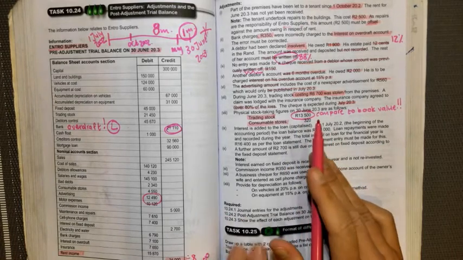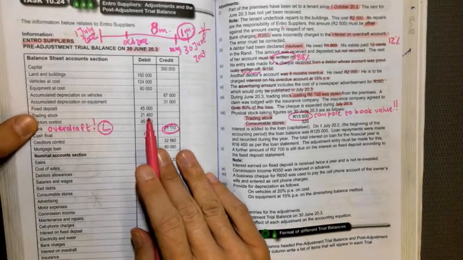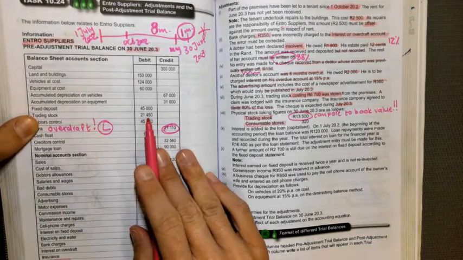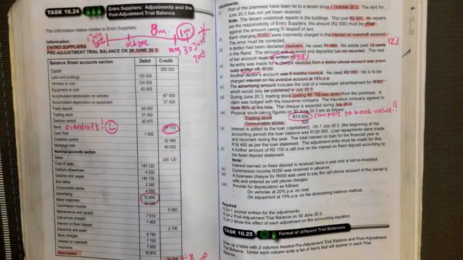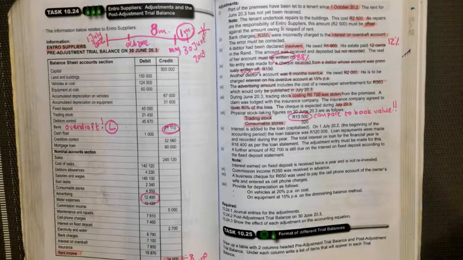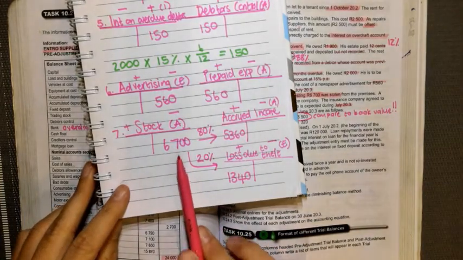The book value on the pre-adjustment trial balance is 21,450. But do not forget that we just subtracted 6,700 Rand from trading inventory because of theft. Remember, we just did it in adjustment number 7.